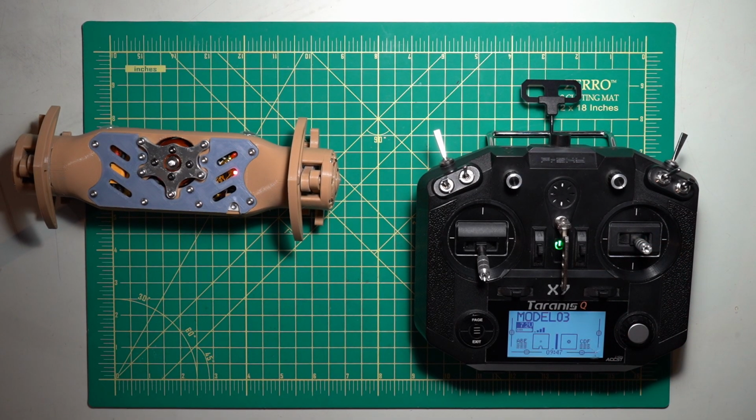I've been super happy testing this mixer with how easy it's made it to set up my robots, so I'm hoping you find it useful as well. If you've stuck around this long, or skipped to this part of the video, you're probably already sold and just want to know how to install it for yourself. Let's do that now.